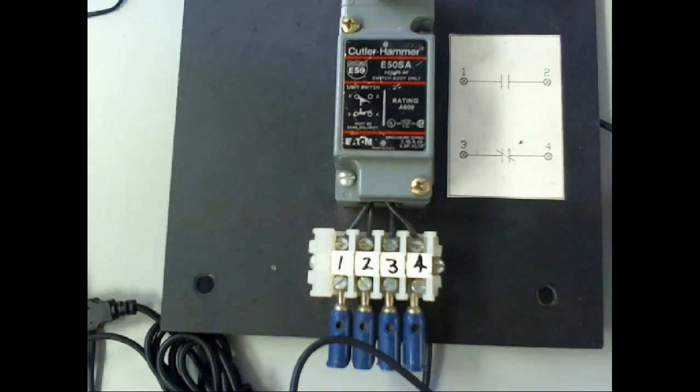So this is 2. This one only has 2 normally open. This one only has 2 normally closed. We buy what? A bunch of push buttons. They're all exactly the same, right? You understand? And then I do what? I build what I want, right? I build what I want.